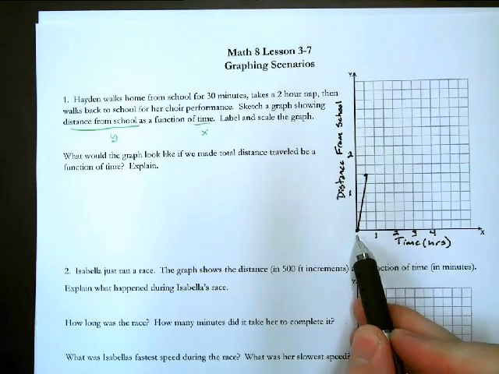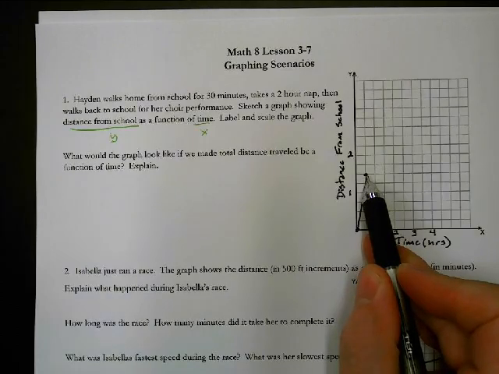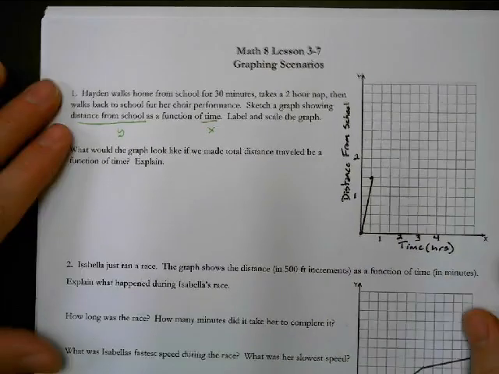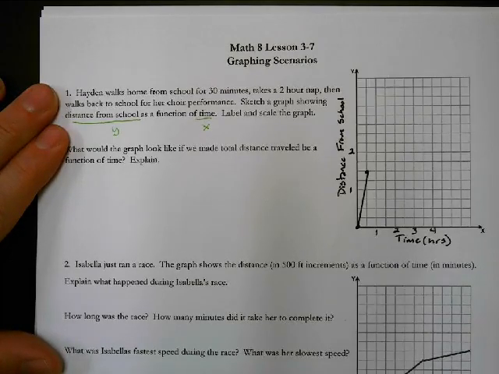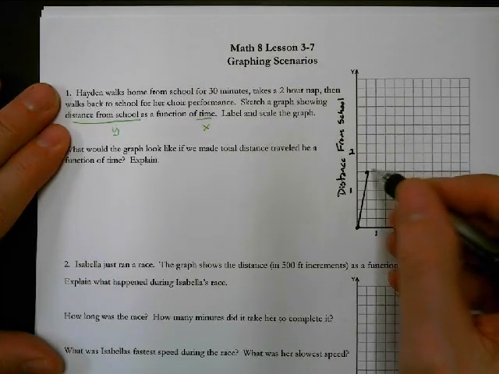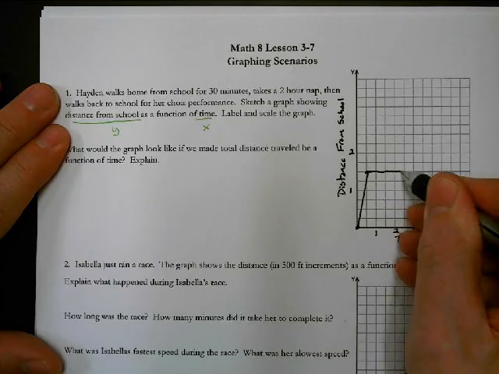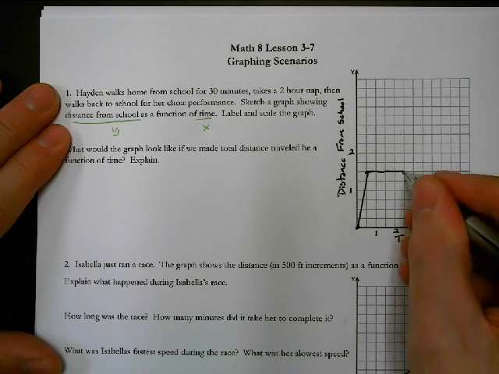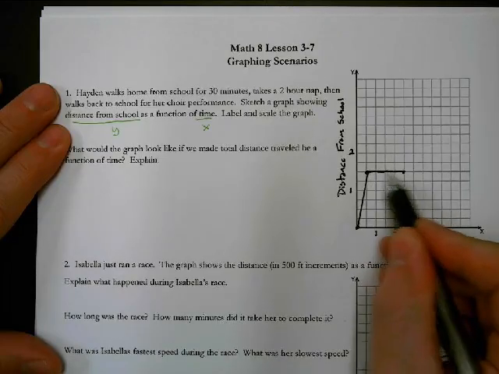There she is at school. For half an hour, she walks home. So she's at home right now. And then she takes a nap. Now, unless she's sleepwalking, she's not moving during her nap. So let's say that she's not a sleepwalker. She's going to stay at home for an hour, then another hour. So there she is, staying home, taking a nap, not moving at all because she's not a sleepwalker.